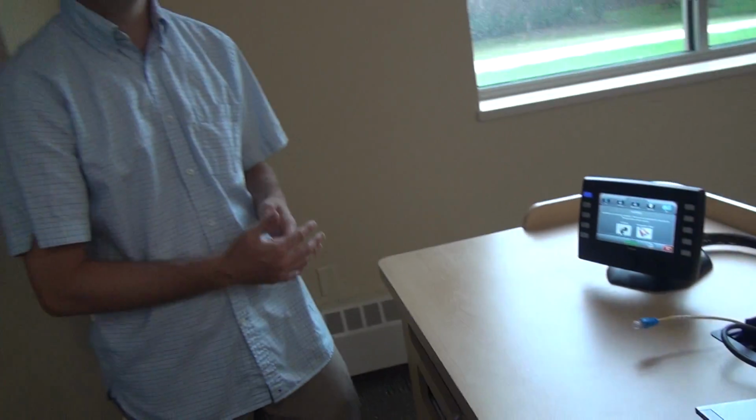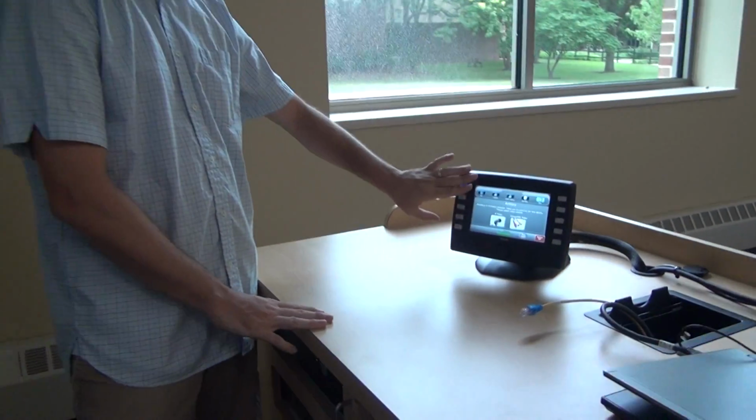And what you would use those for is if you had some device that you were going to bring into the room and wanted to show on the screen, like maybe your video camera, or if you wanted to play music from your iPod or something like that, you could plug those in there and then they'd come up on the screen for us.